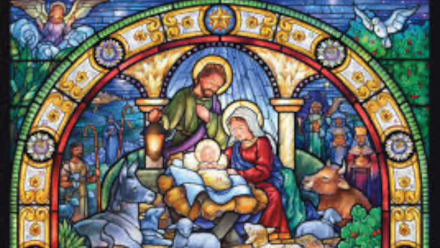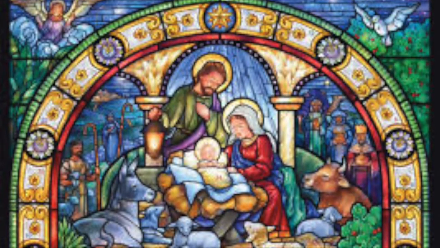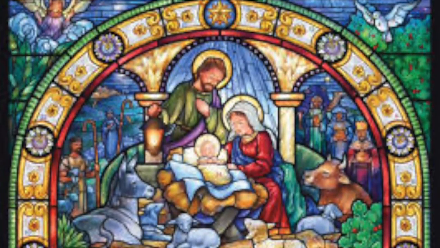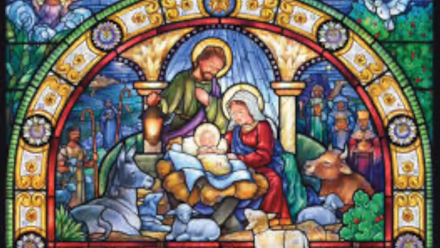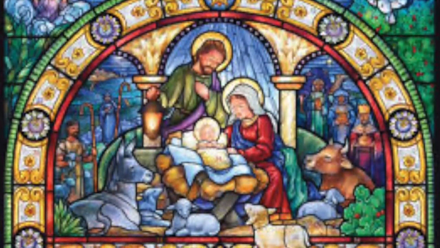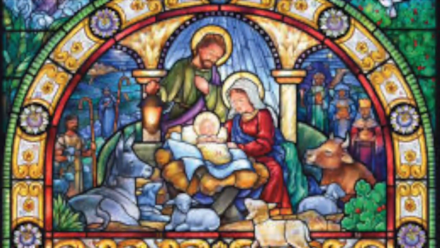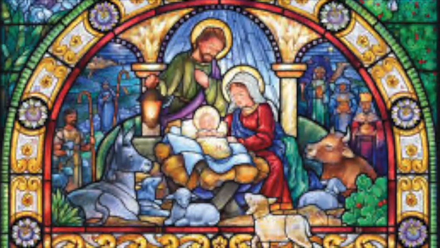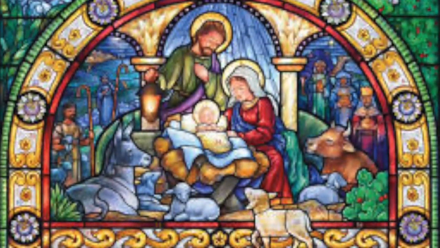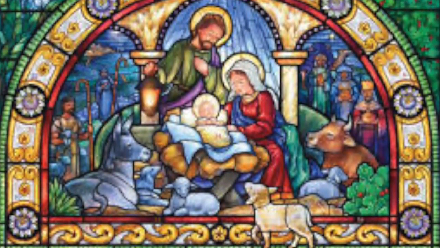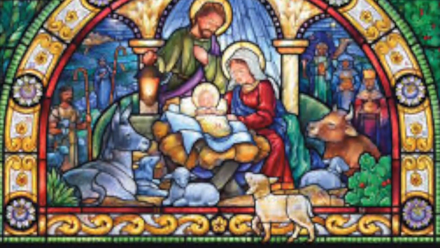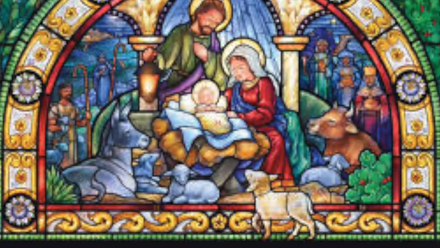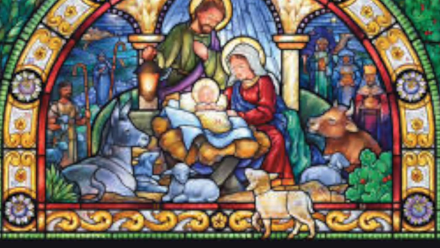These are the types of details I want you to think about while you're working on your drawing, like this big arch that frames the picture of Mary and Joseph, and then these fun animals all around baby Jesus, even outside that frame, and the shepherds and the wise men on each side. Those types of details will make your design stand out and just really look like a stained glass window.